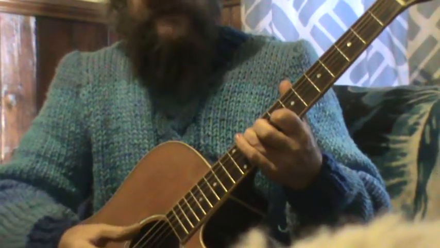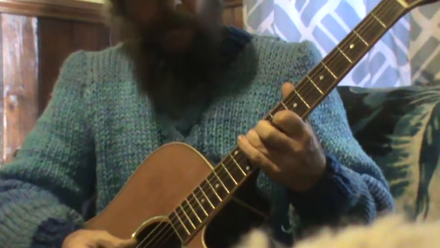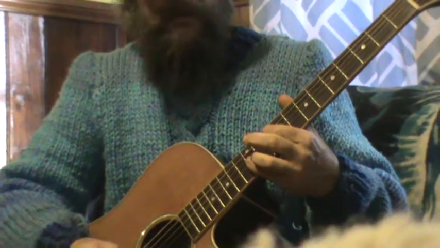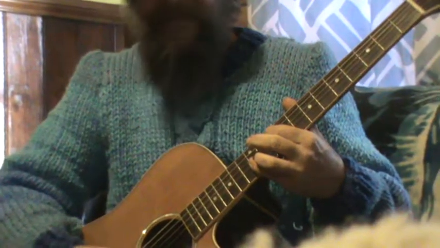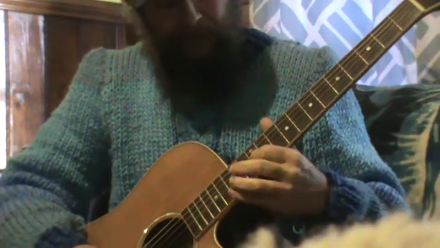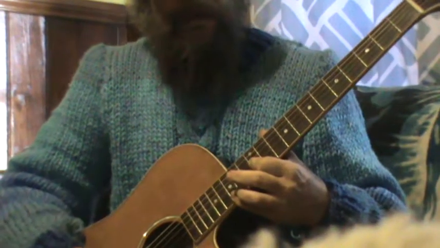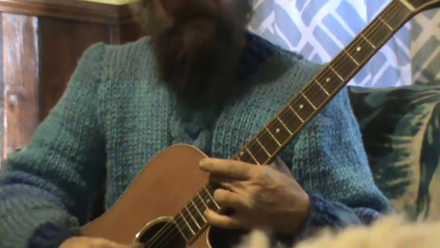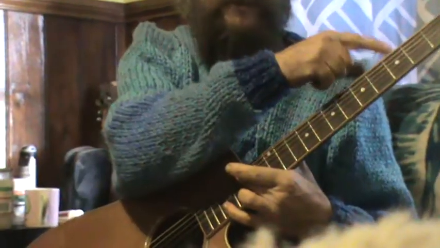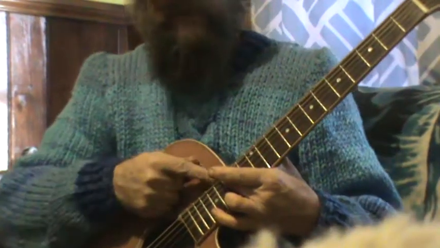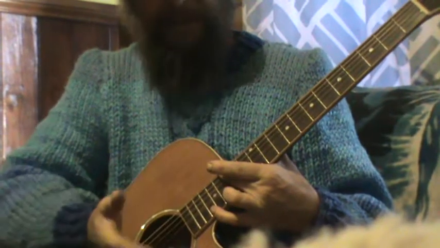There's the 2 root notes. And then that one there, you move it up. When you get to this point here, you're 12 frets away, that's an octave, so you're back at the beginning.